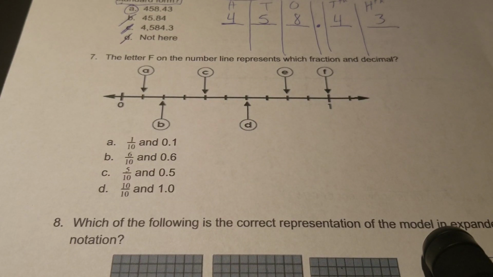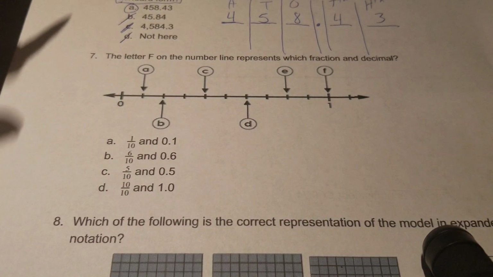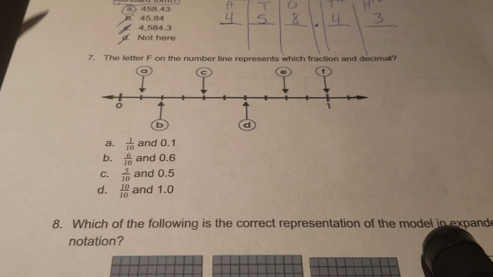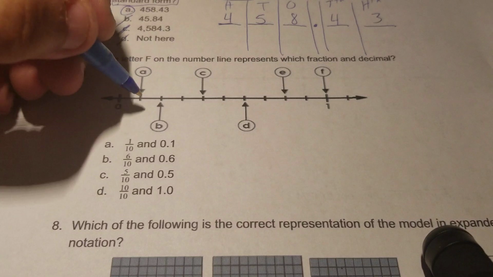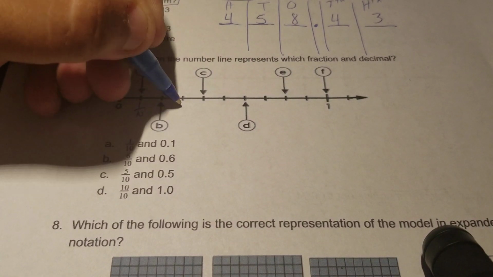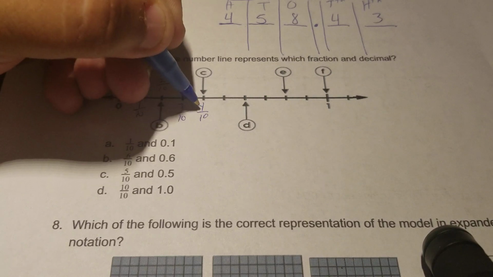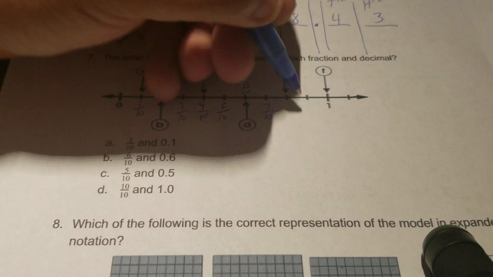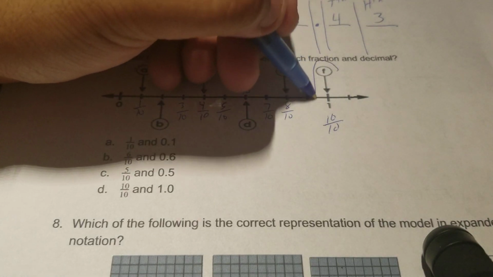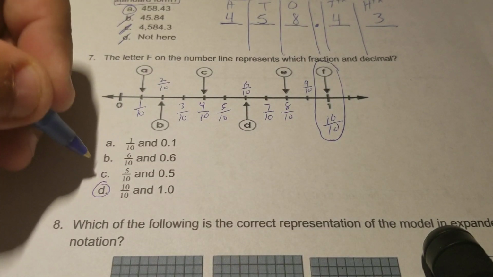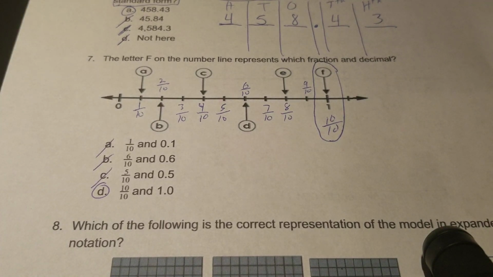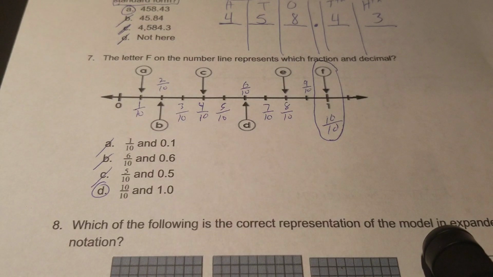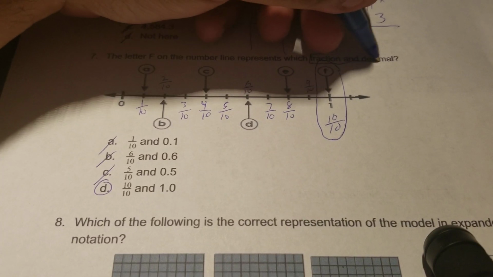Number 7 was very similar to what we were just doing. The letter F on the number line represents which fraction in decimal? So once again, 1/10, 2/10, 3/10, 4/10, 5/10, 6/10, 7/10, 8/10, 9/10, 10/10. And we're looking at letter F, and there it is. 10/10 and 1 whole. Perfect. Not that hard. Fraction and decimal was what we were looking for.